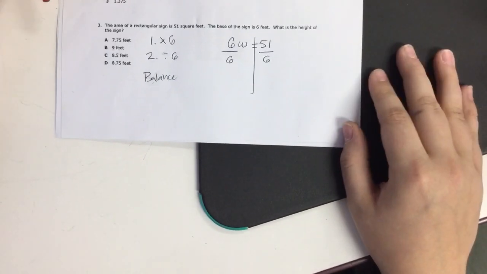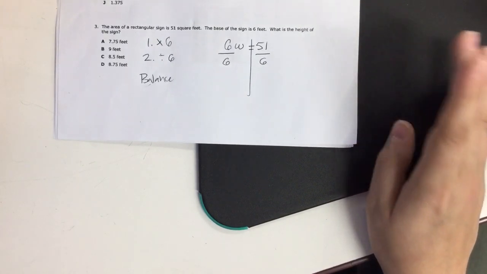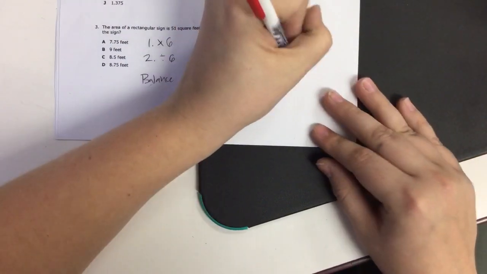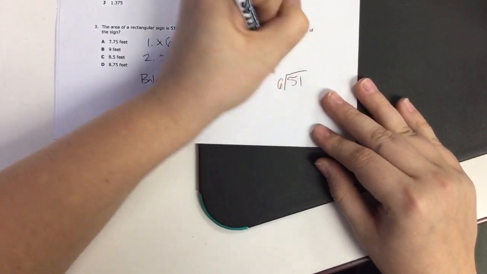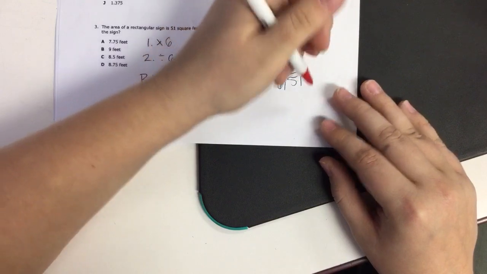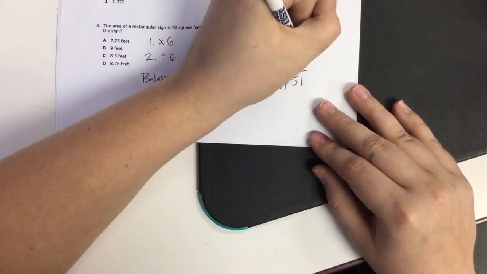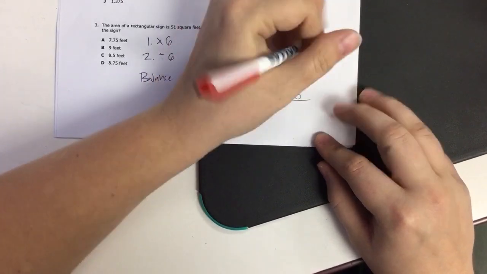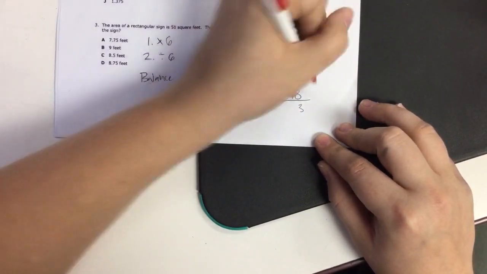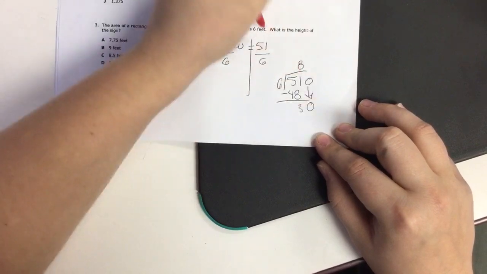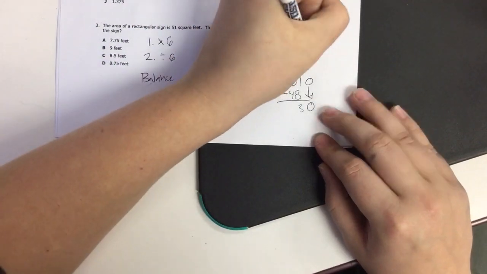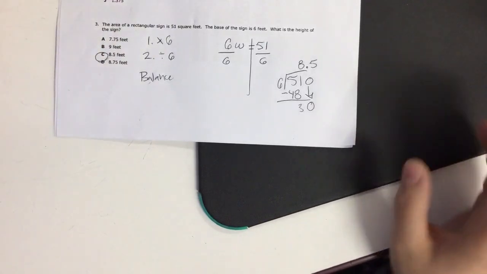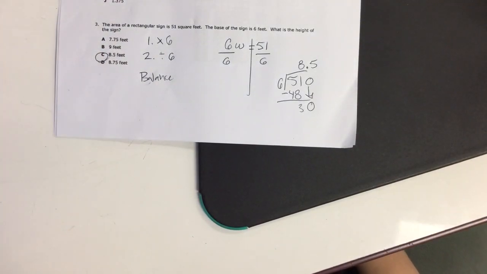Well, Miss Rust, that's not an equal number. We're going to get a decimal. Well, sometimes you're going to get a decimal. So 51 divided by 6. 6 doesn't go into 5. It goes into 51 8 times. Subtract 48. You end up with 3 left over. Add your 0. And you end up with 8.5. Well, look at that. 8.5 right there.